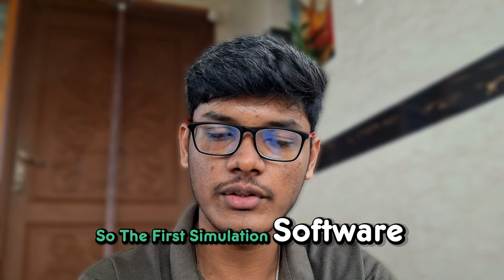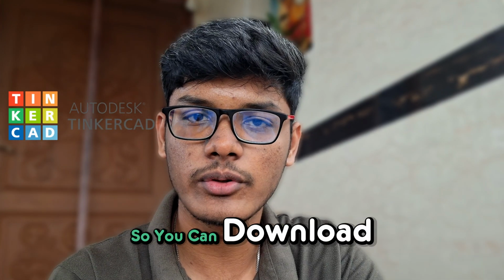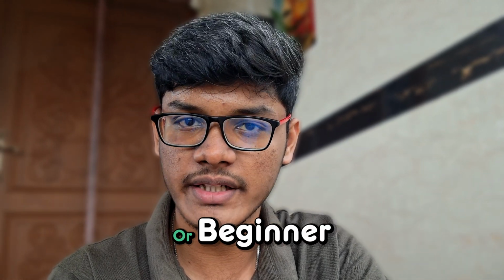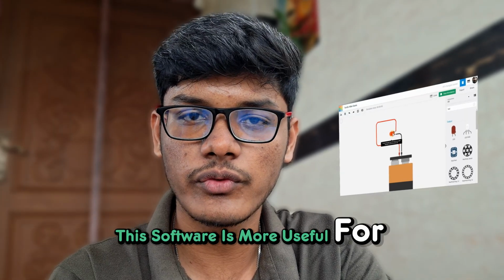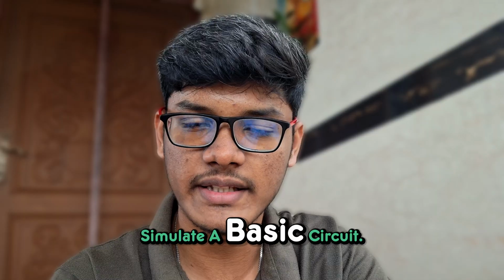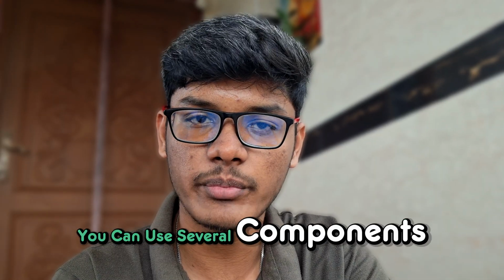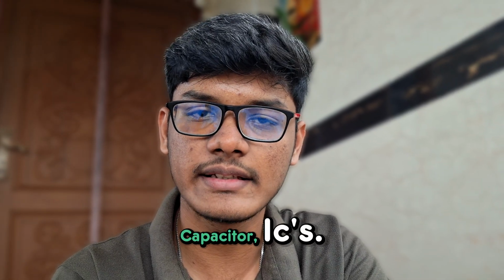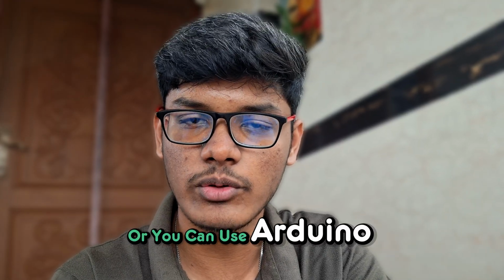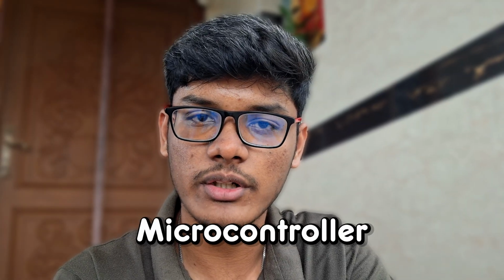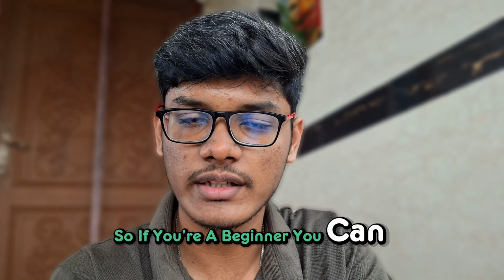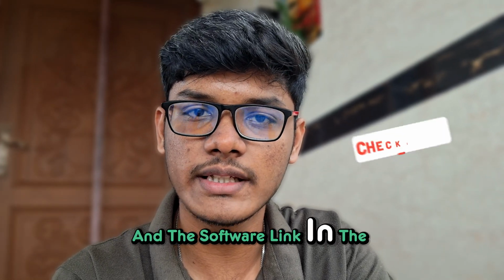So the first simulation software is Tinkercad. You can download or use this software online. This is basic or beginner software, and it is more useful for school or college first year students. In this software, you can simulate a basic circuit. You can use several components like resistor, capacitor, ICs. Or you can use an Arduino microcontroller, program the microcontroller, and see the output based on the program. If you're a beginner, you can try this software, and the software link is in the description, check it.